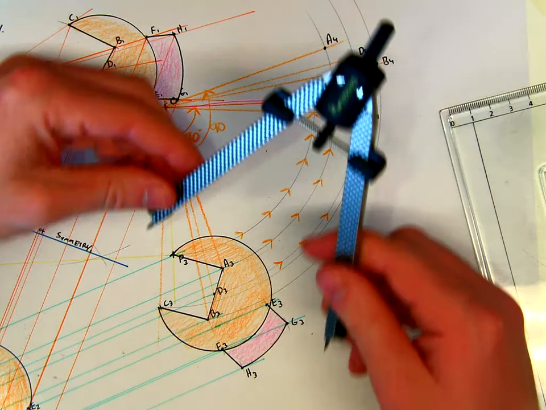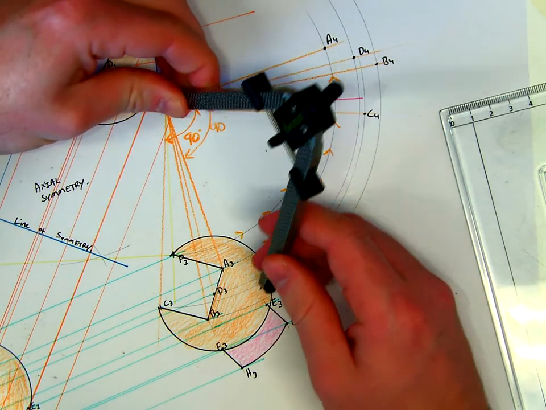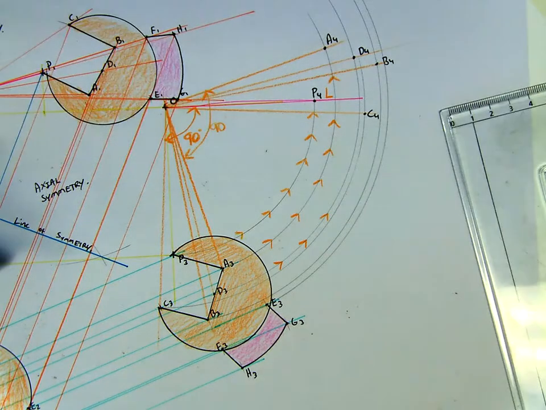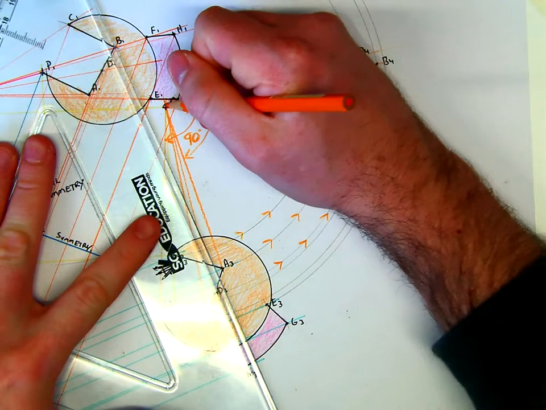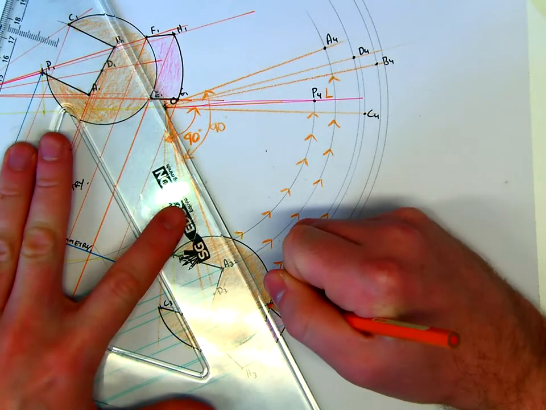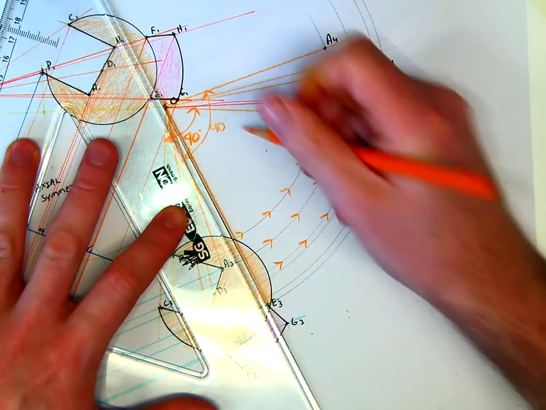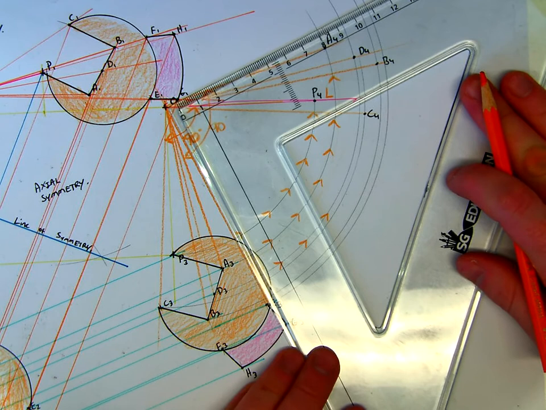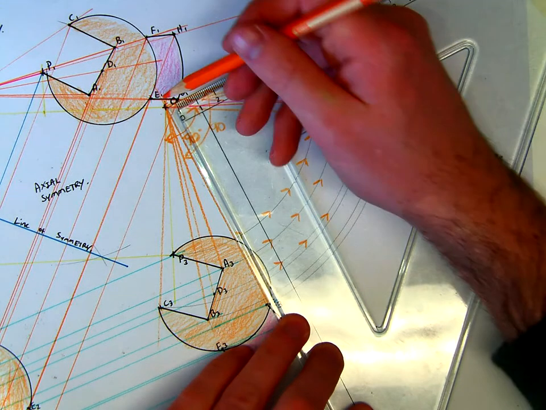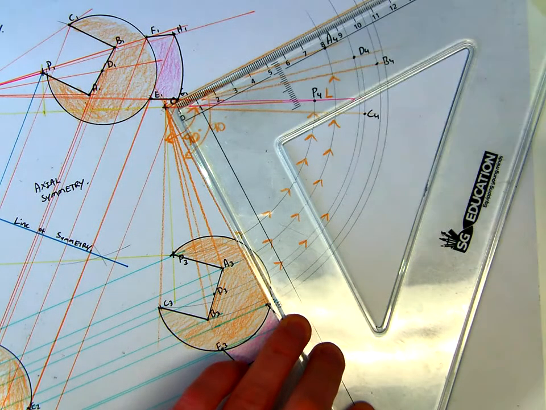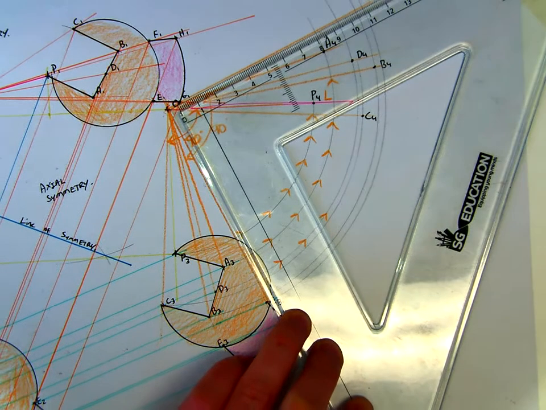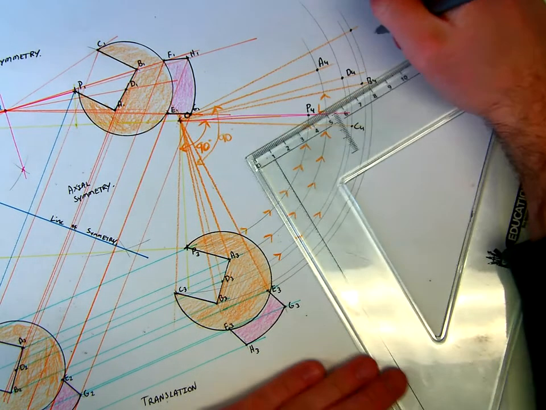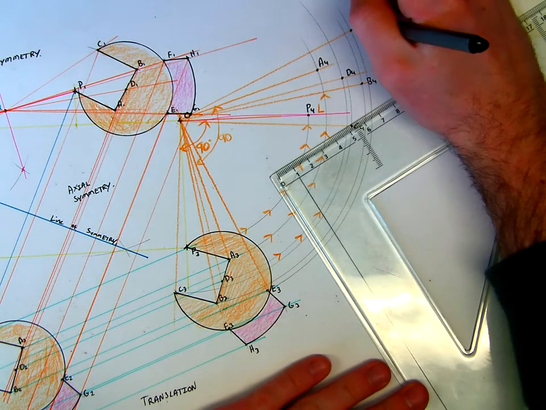Okay, so my compass goes on O, stretch my compass out to E3, swing it around in an anti-clockwise direction, draw a line from E3 up to O, put my set square on that line, make sure the corner of my set square is touching O, and go out 90 degrees from that. And that gives me this point up here, and that one was for E, so that's going to be E4.